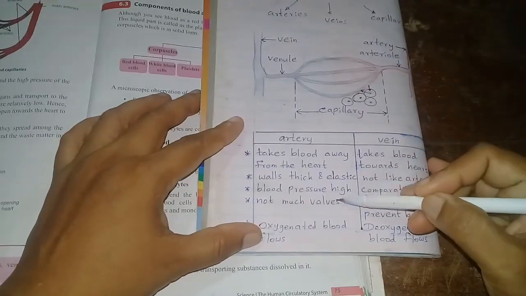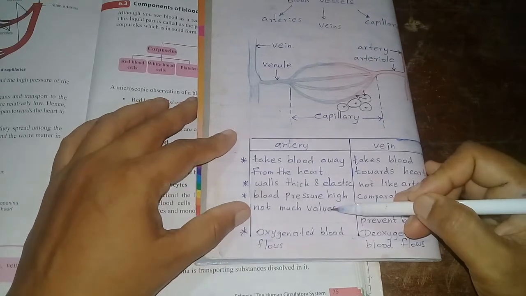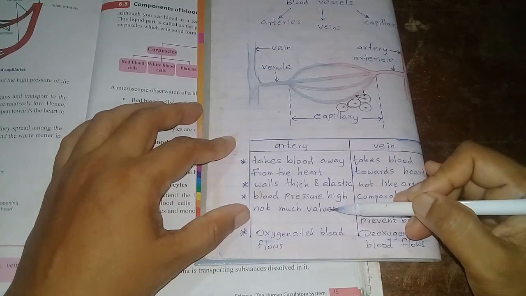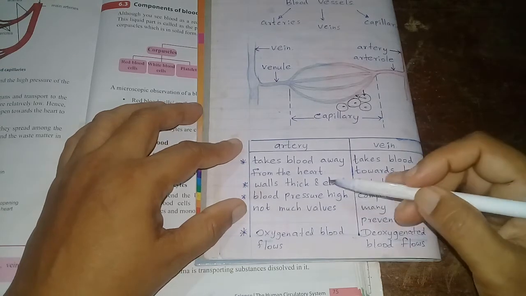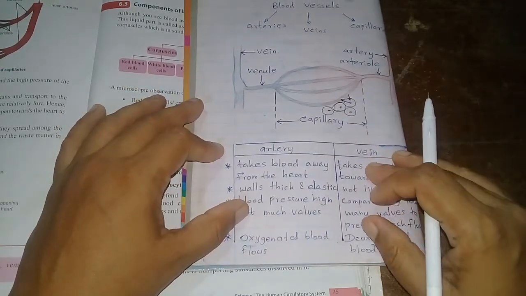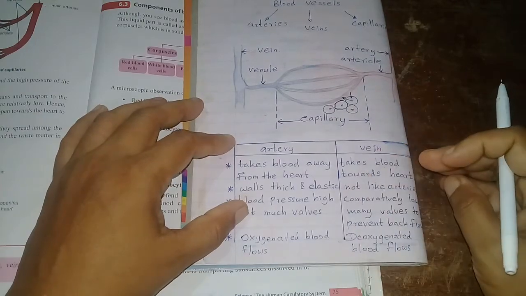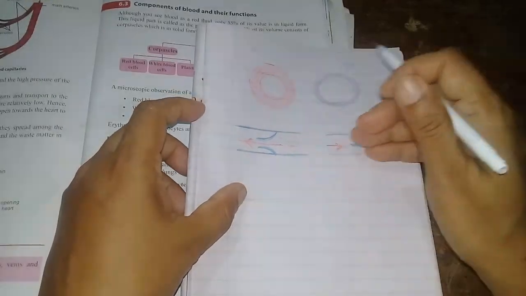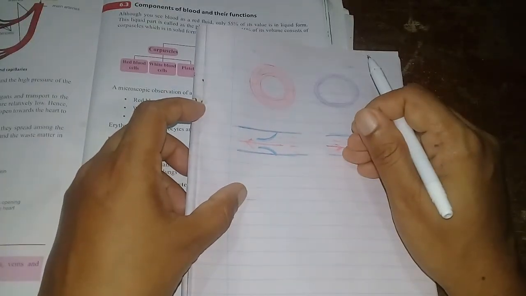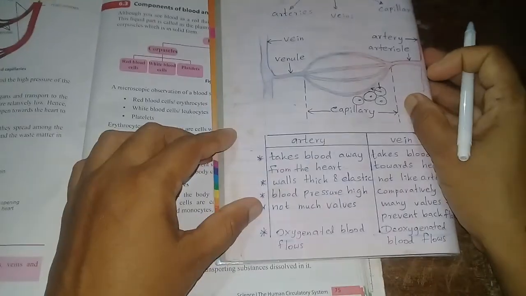In arteries we cannot find many such valves. Understood? But comparatively, in veins there are a lot of valves. Many valves are located there to keep the blood flowing in one direction. Right. That is another difference.